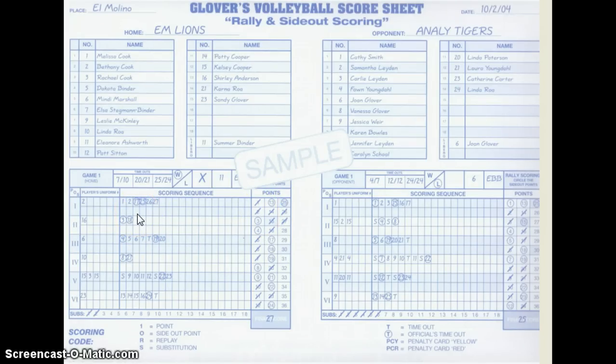Now, something that they don't have on here: when their service turn was over, maybe they missed the serve, or maybe they made the serve but the other team scored the point. I like to use a dash and a line. It's hard to see on this one, but I could show you personally how to separate so that you can see that that service turn has ended. And what happens is when that service turn ends, then the first server on the opposing team gets awarded the first point for their team.